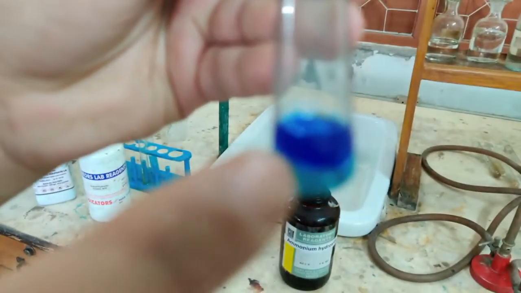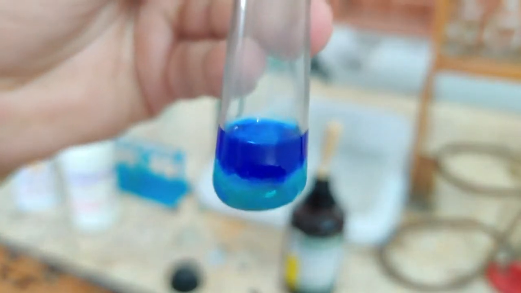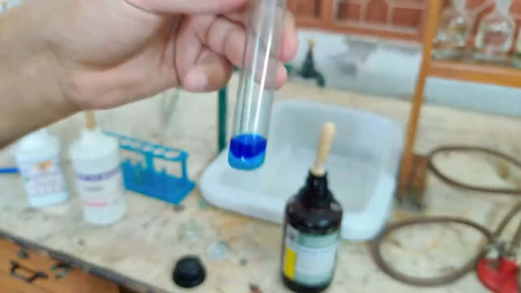Now look at the lower part. Here you can see the curdy kind of substance is what is formed. That very curdy substance is the precipitate, and again I am repeating, it is pale blue. Now let us see what happens when I add excess.